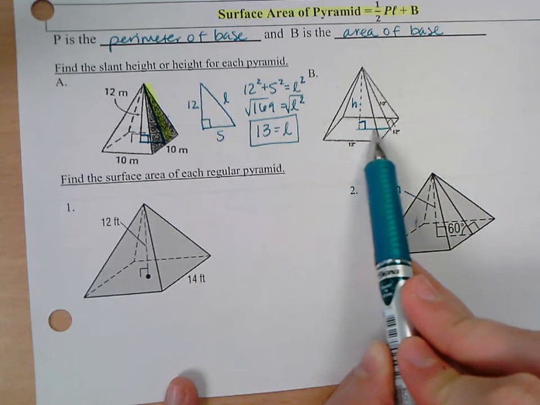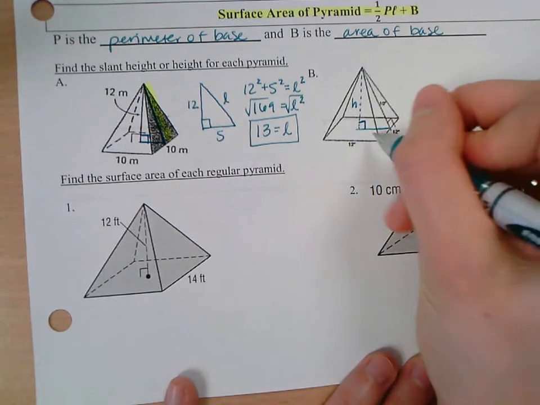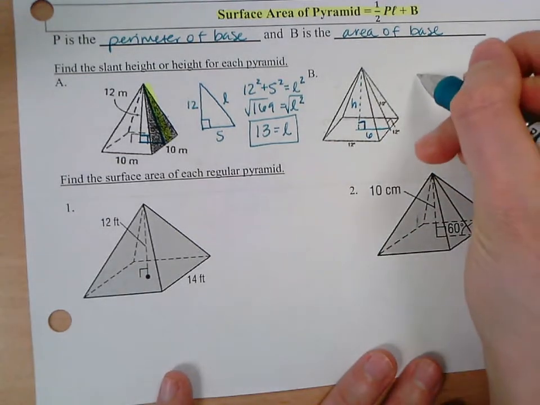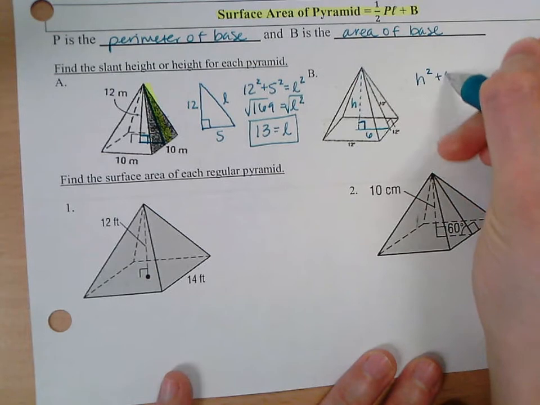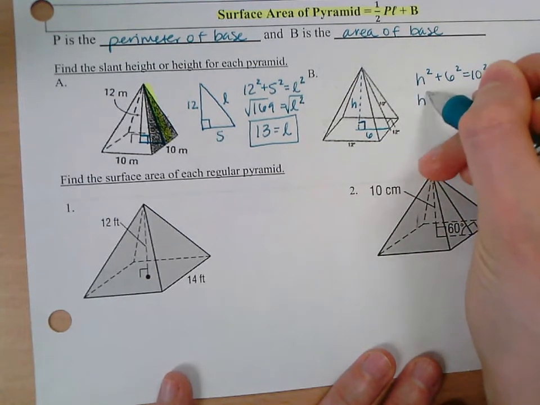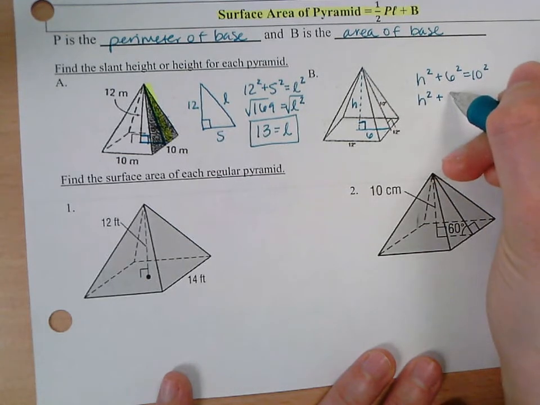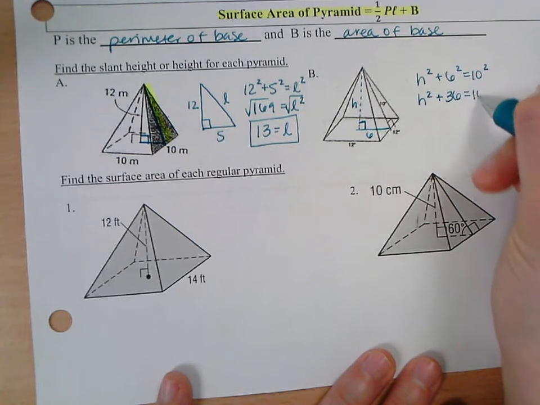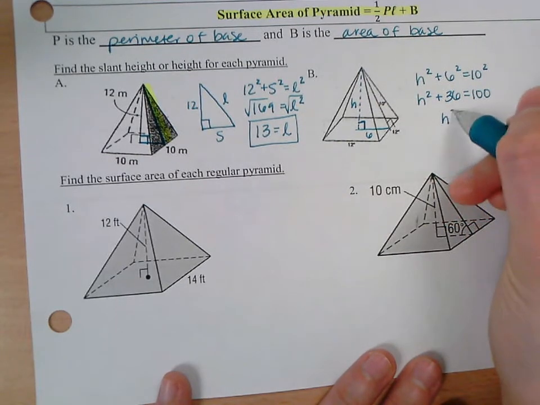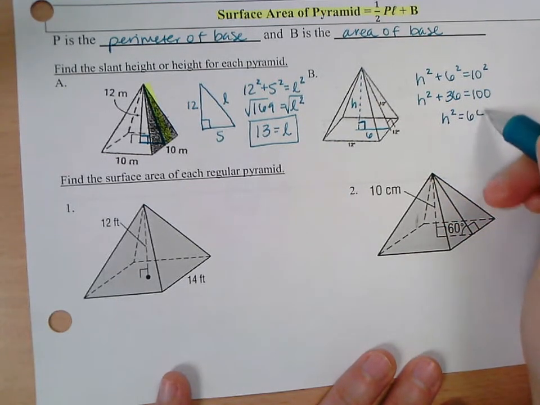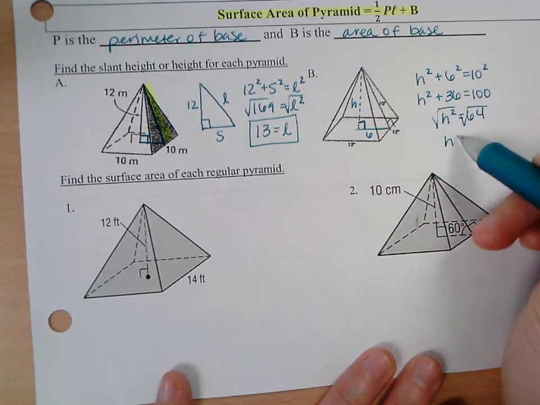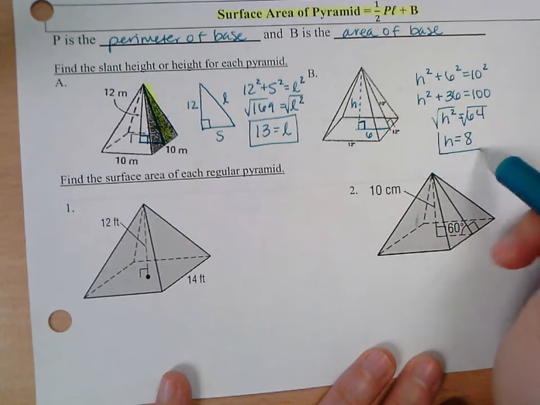How long is this? 6. Yep, it's going to be half of the 12. So then Pythagorean theorem again, I would have h squared plus 6 squared equals 10 squared. So that is h squared plus 36 equals 100. Subtract the 36. h squared is 64. Square root it, and your height is 8.